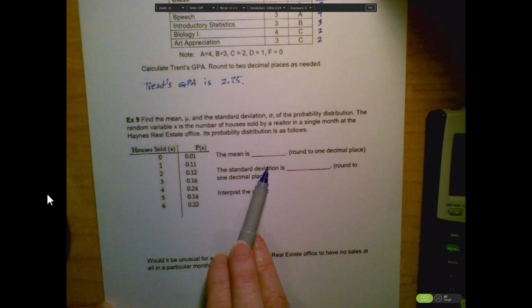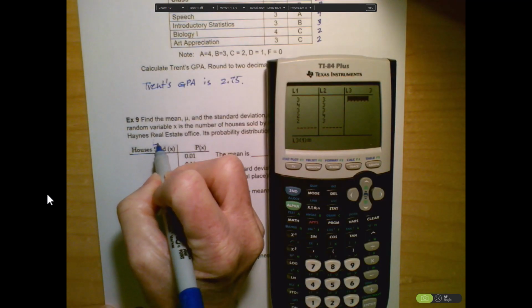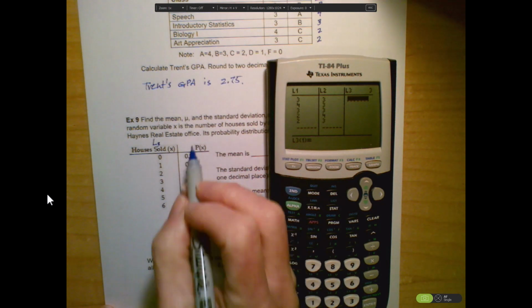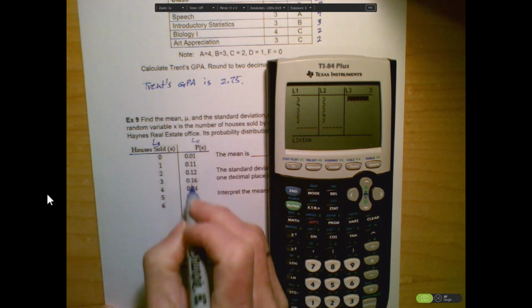Okay, so again, we go to our stat edit. I'm just going to move on to list 3 and list 4. And list 4, these are the weights, the probabilities.